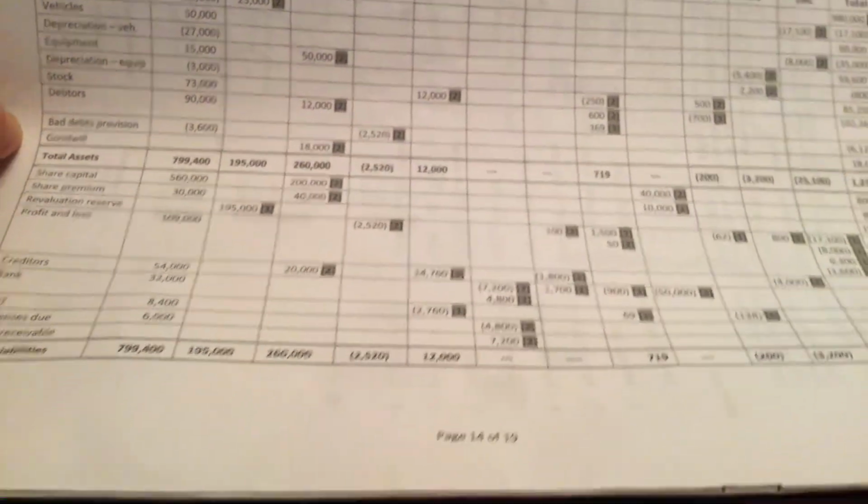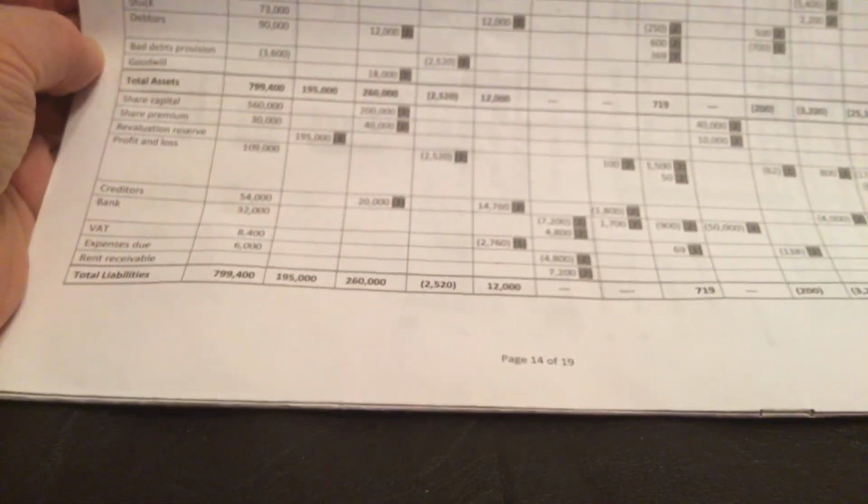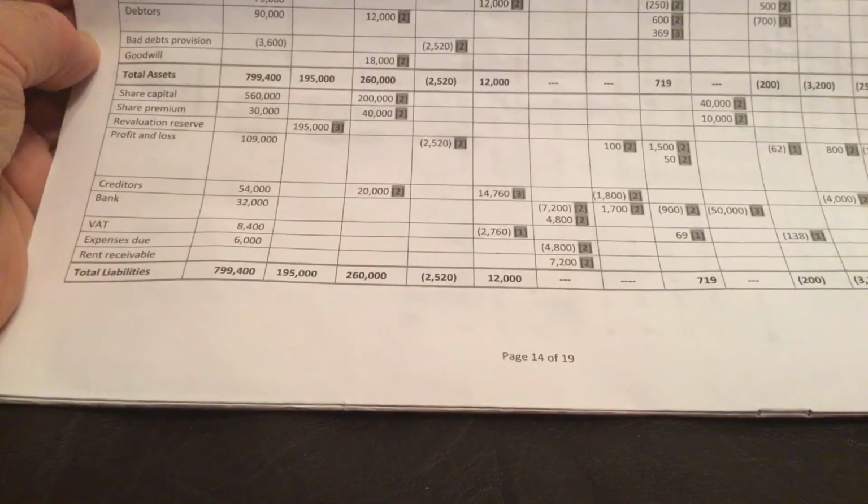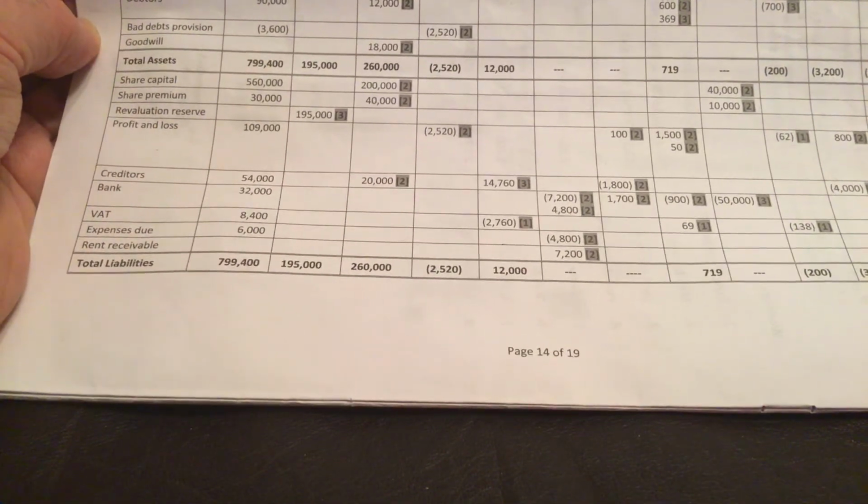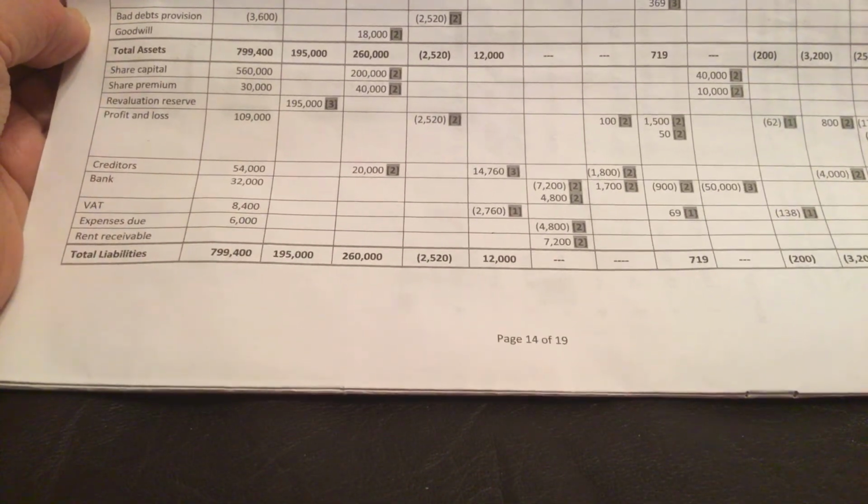And this is how it would appear in your tab statement. Look at September there, you have your ordinary share capital, 40,000, your share premium 10,000, and your bank overdraft being reduced by 50,000.